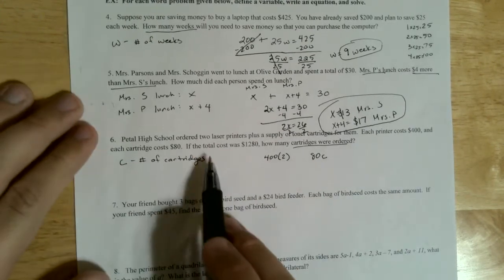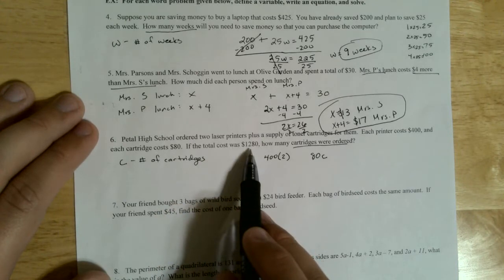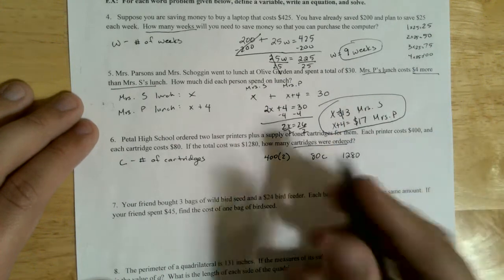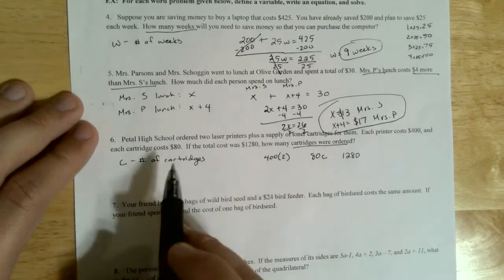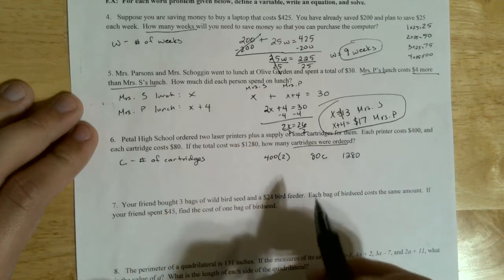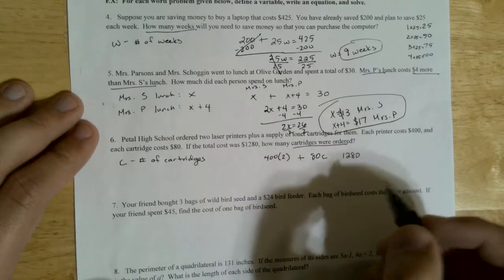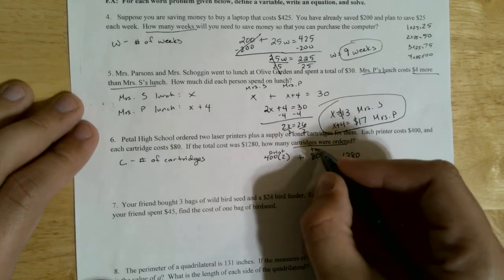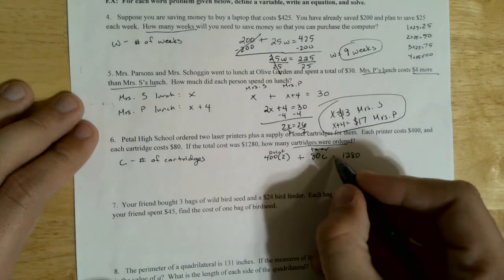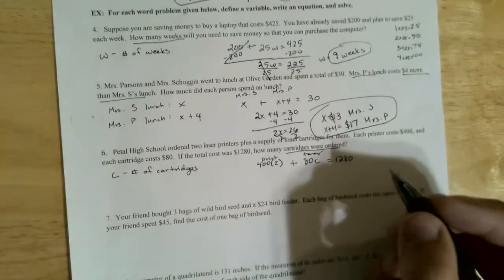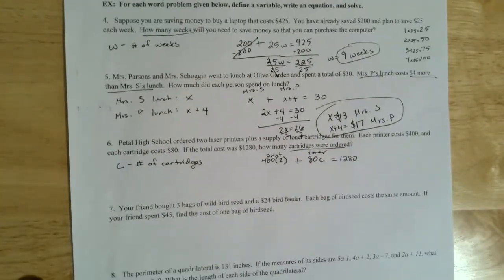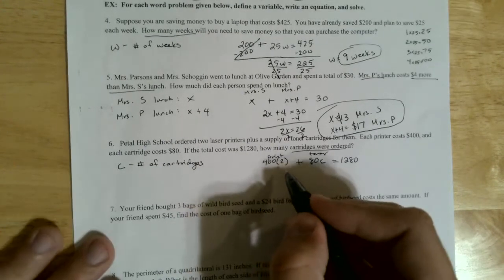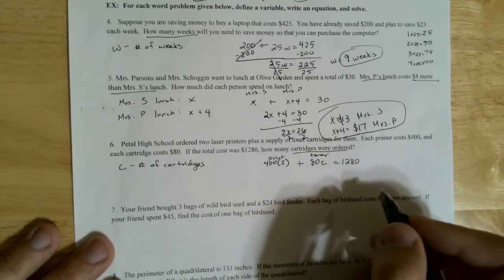Now, it says that in total, the school spent $1,280. So if we add these 2 values together, because again, the school bought 2 laser printers and some toner cartridges, this represents the printers, this represents the toner. If we add these 2 together, it'll equal 1,280. So we need to figure out how many toner cartridges were ordered for these printers. So we have 400 times 2 plus 80C equals 1,280.